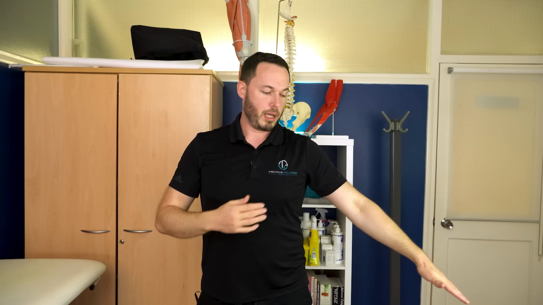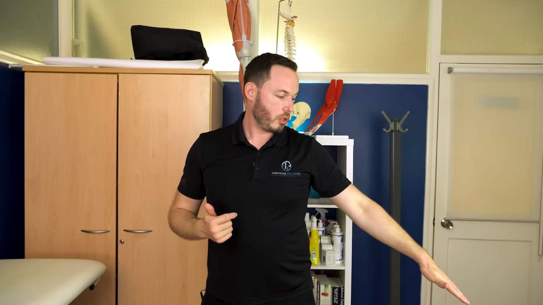Usually, if there is an impingement, we would expect pain to start from around 40 degrees to about 120 degrees. So this is where the arm is at its most compressed within that tunnel. Do you remember that tunnel I showed you? The tunnel is most compressed around this region here. So anyone with an impingement will usually feel pain somewhere in this range.